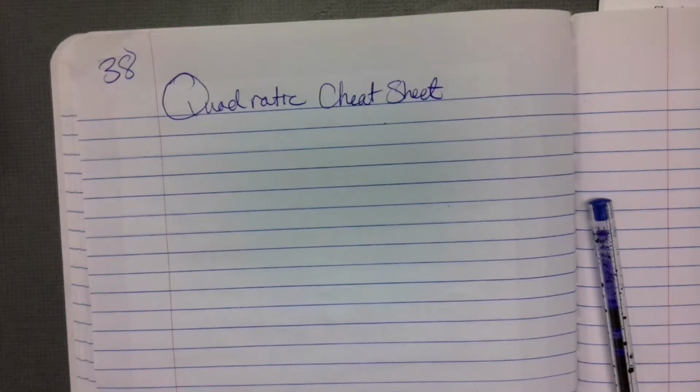Okay. So the goal for the cheat sheet, good morning, is that we put everything you need to know for your test in one spot. You can use your journal on your test.